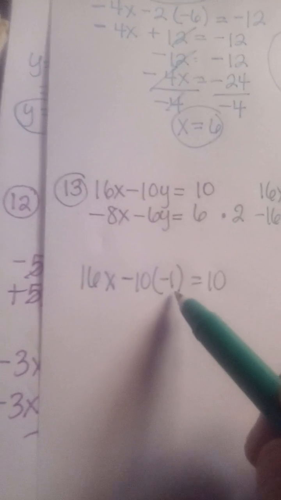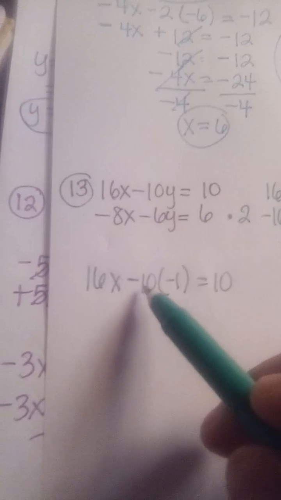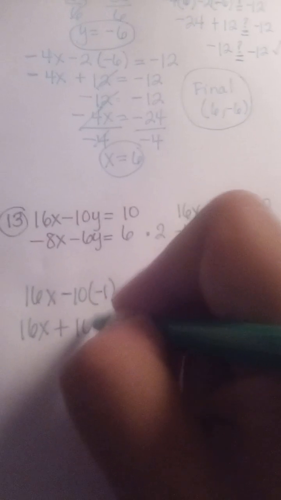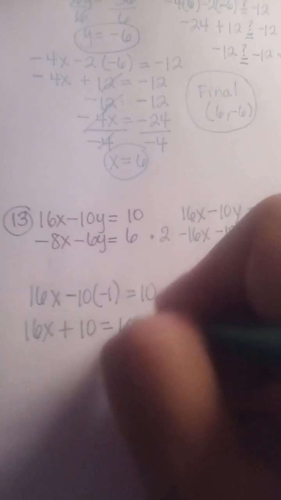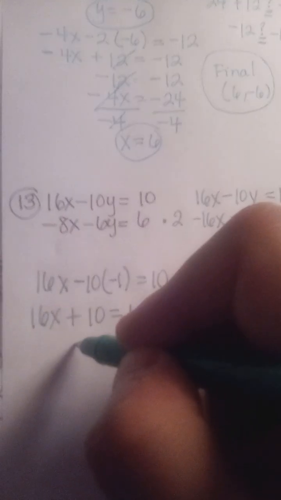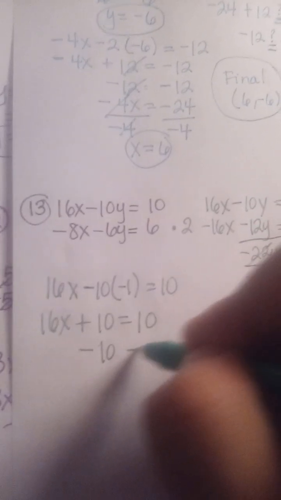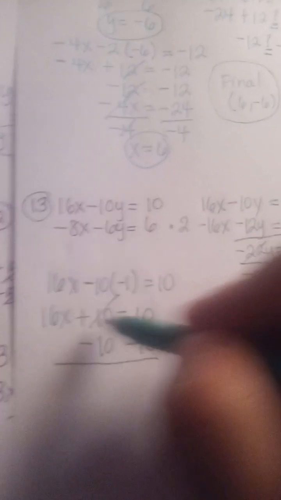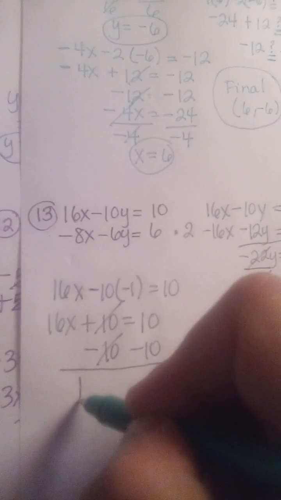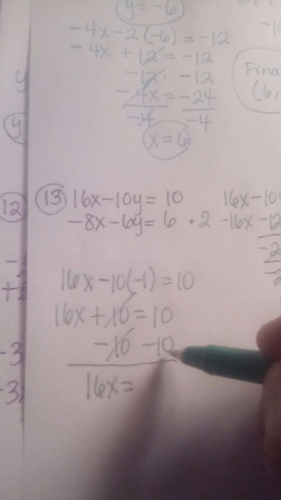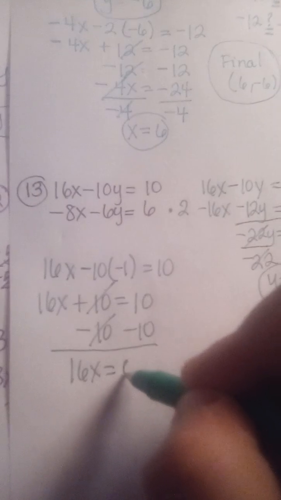This will turn into a positive. So -10 times -1 equals a positive 10. And then we do the simple arithmetic. Subtract 10 from both sides. Cross out the 10s on the left side of the equation. Bring down 16x equals 10 minus 10 is 0.